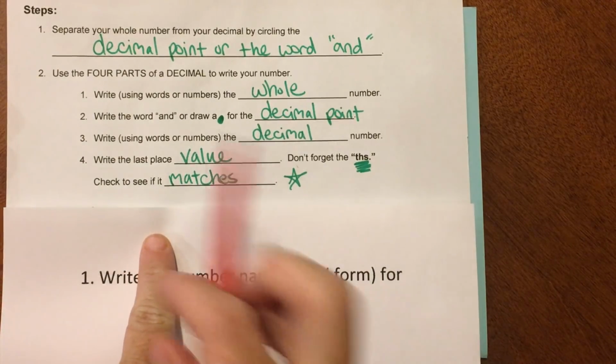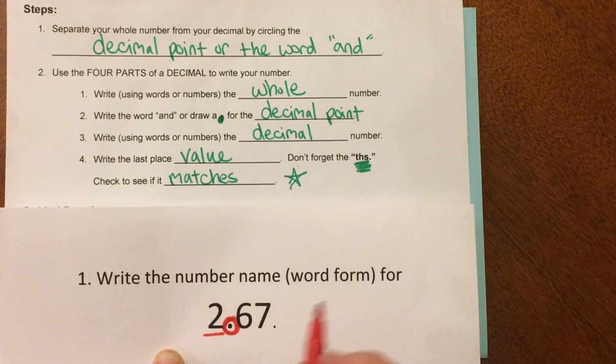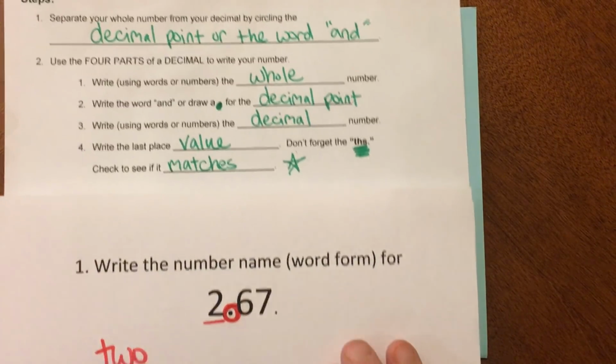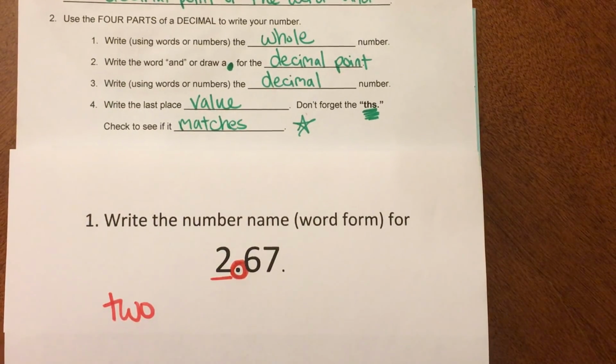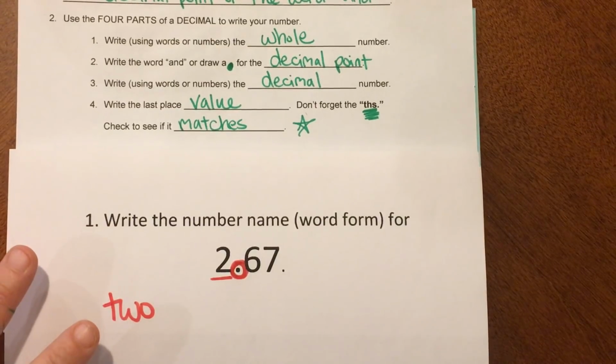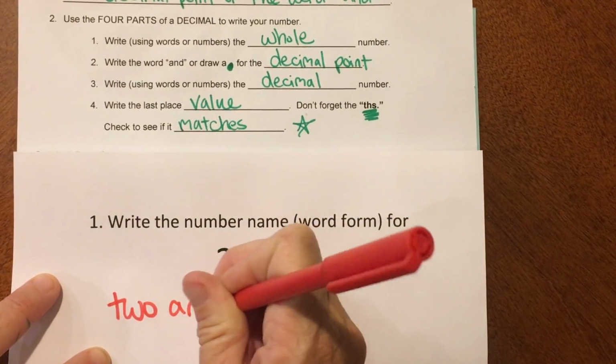So first, I'm going to write the whole number. Well, this whole number is just 2. So I'm just going to write 2. Let's move it up. Then my second part says I'm going to write "and" for the decimal point. So instead of writing decimal point, I'm going to write "and".